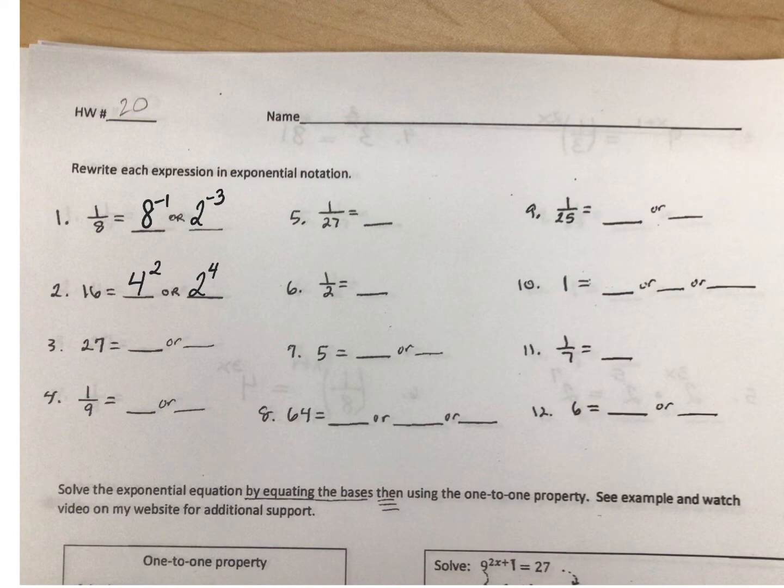Okay. How about 27? What can we write 27 to the power of? 3 cubed. Could we also do 27 to the 1 power? Yeah. Could we also do 1/3 to the negative 3 power? Yeah, there's lots of ways we can write them, right? But that's just what we're looking for. So I'm going to give you a few minutes to talk with the person next to you, someone around you, and fill in the rest of these.